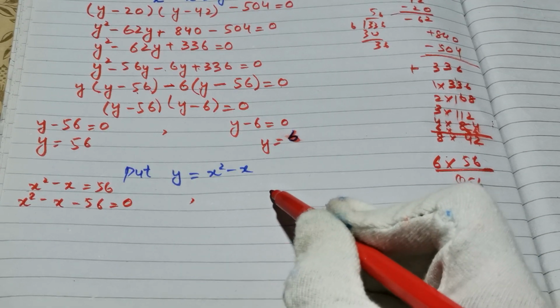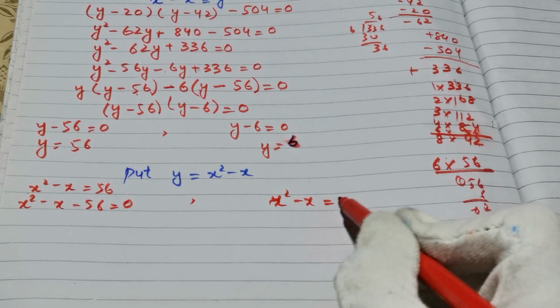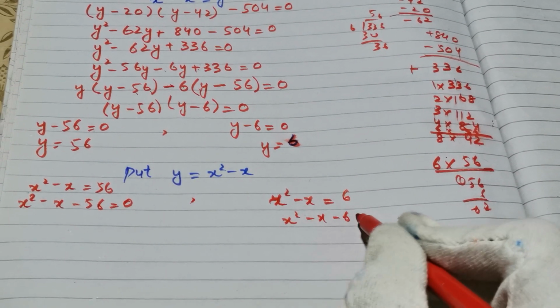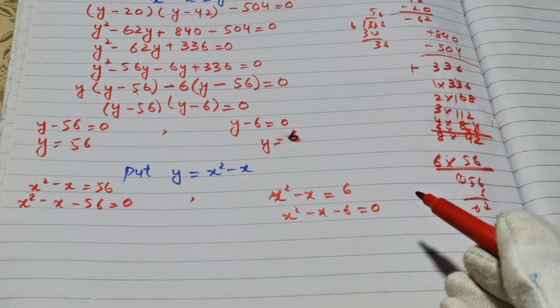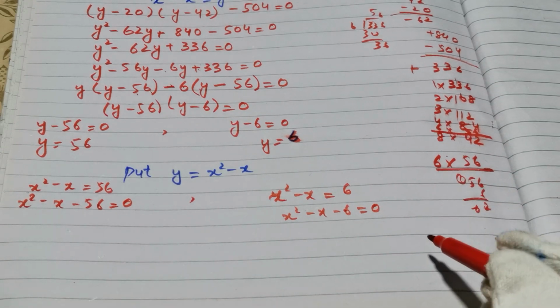Now y, x square minus x is equal to 6. So x square minus x minus 6 is equal to 0.